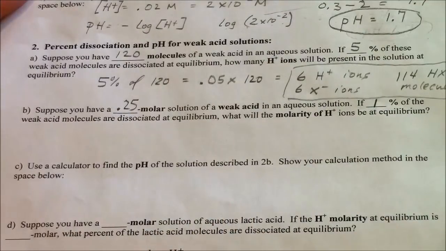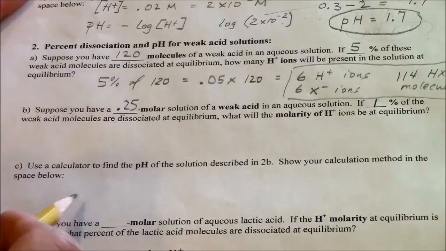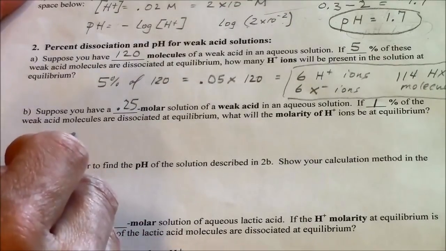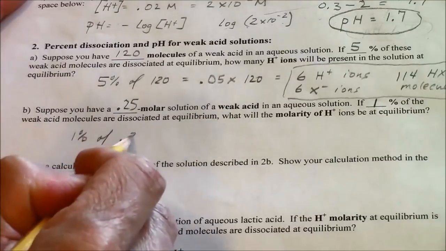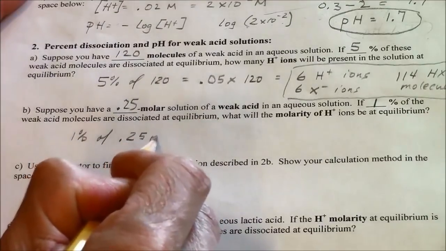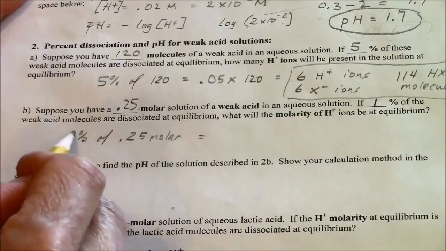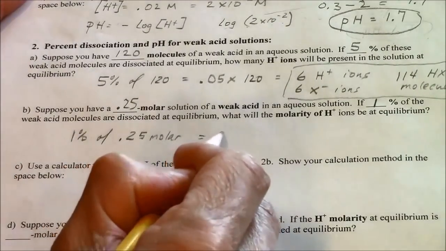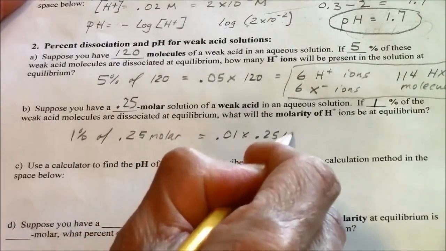If 1% of the weak acid molecules are dissociated at equilibrium, what will the molarity of H+ ions be? Alright, so we're taking 1% of 0.25 molar. 0.01 is 1%, times 0.25 molar.